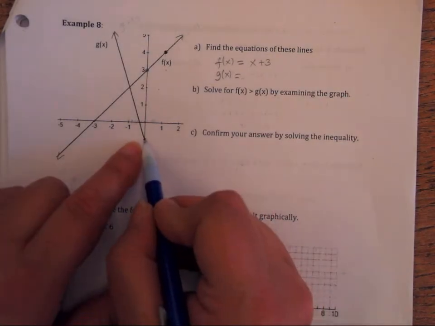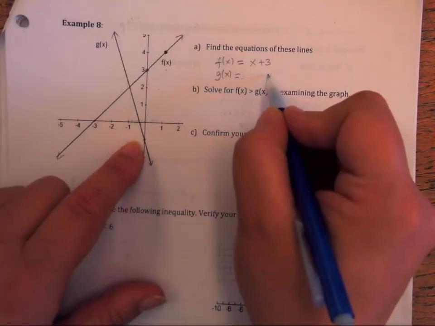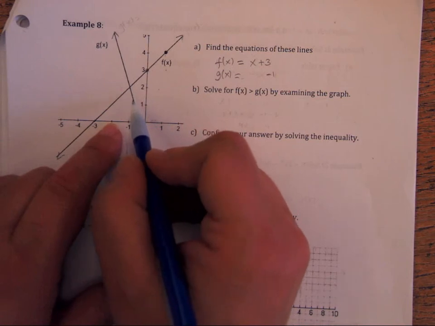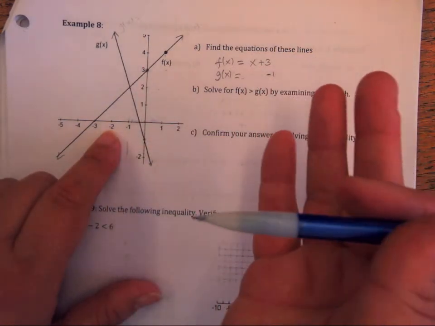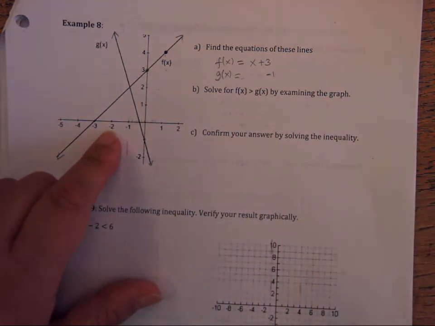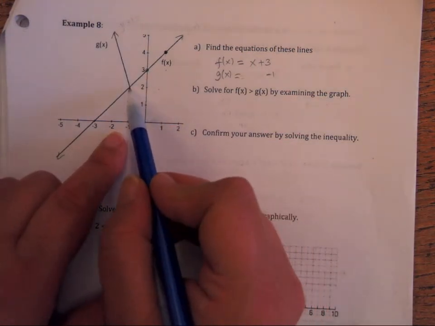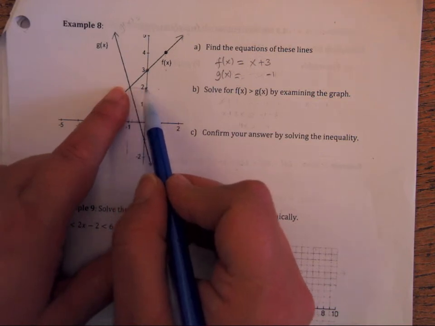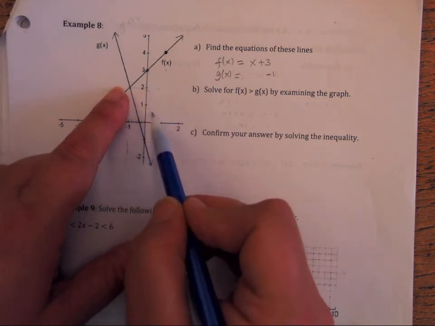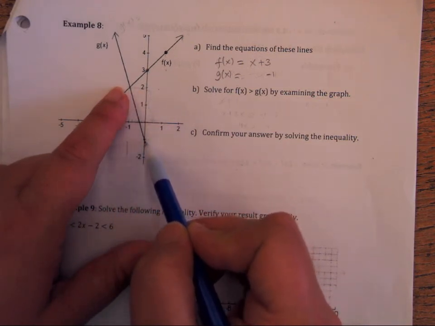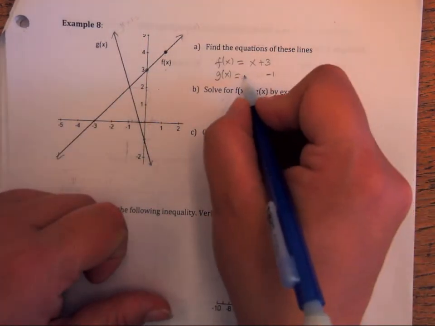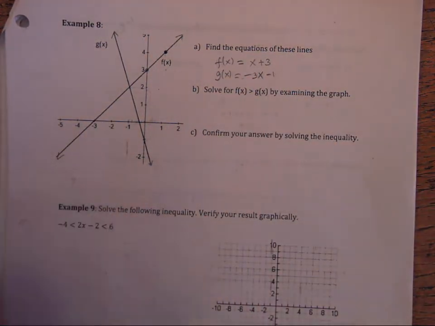Now let's look at the equation of g of x. Looks like the y-intercept is -1. And now check the slope. First of all, it is falling to the right, so you know that the slope is going to be negative. Now maybe you can do this: 1 right, 1, 2, 3 down. So -3x minus 1 is the equation of g of x.